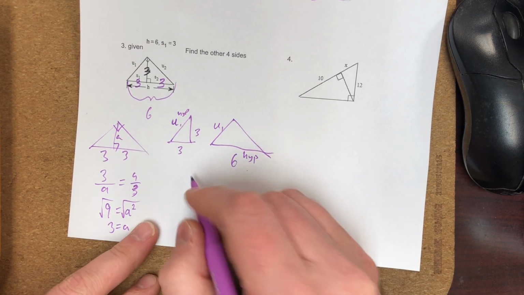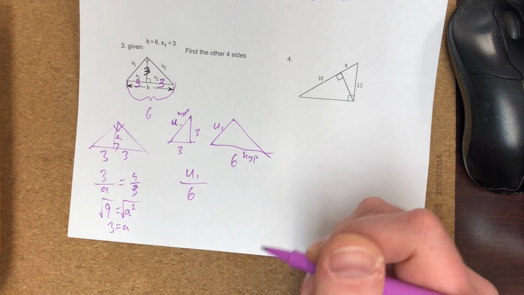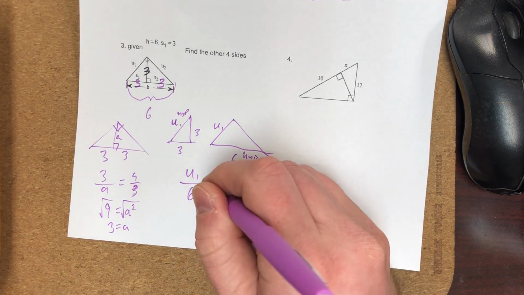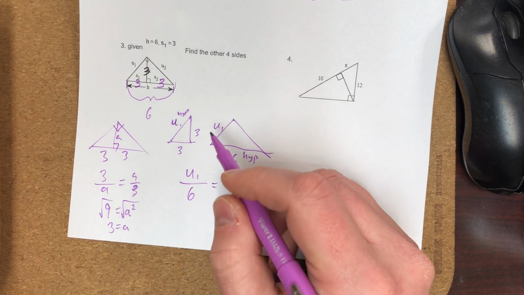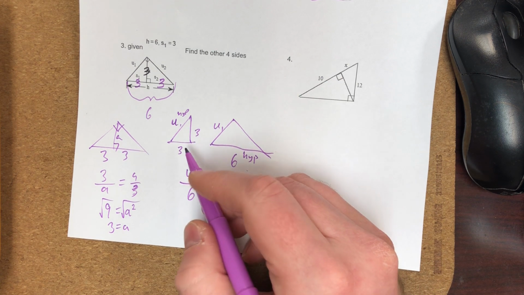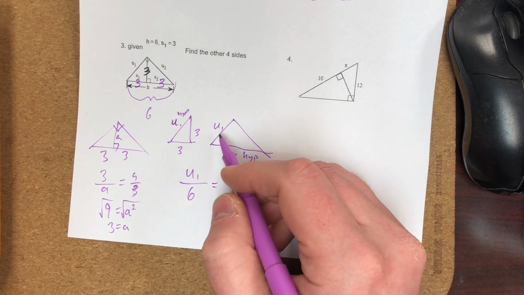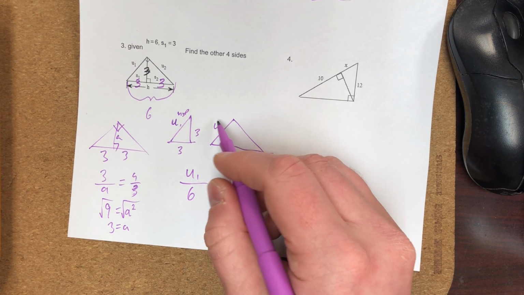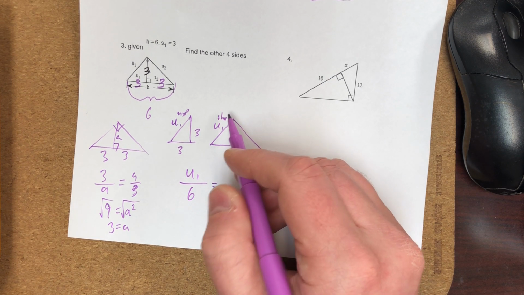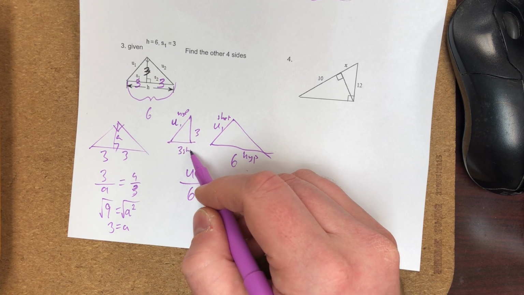So I could put U1 goes with 6, and then, wait, which one's U1? U1, that's the short side here.